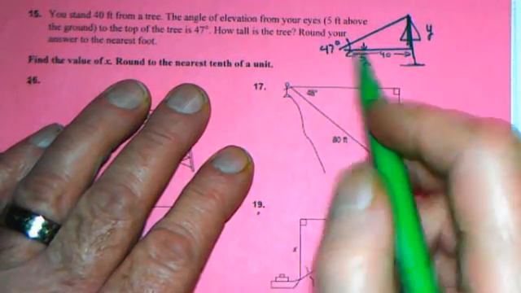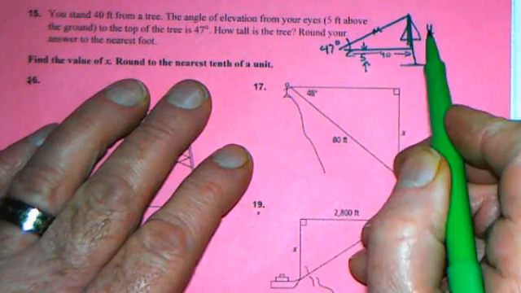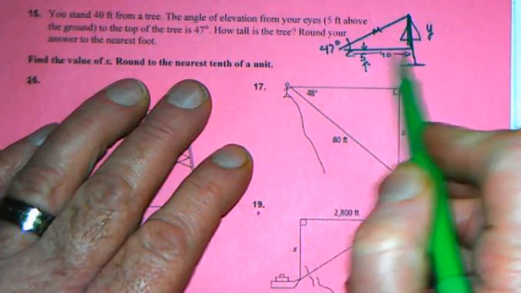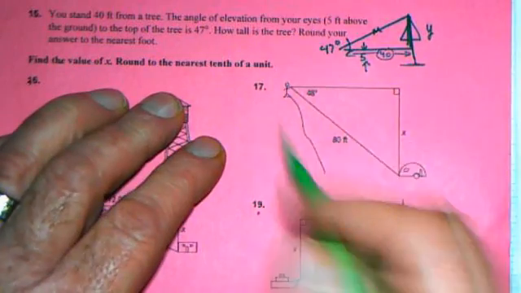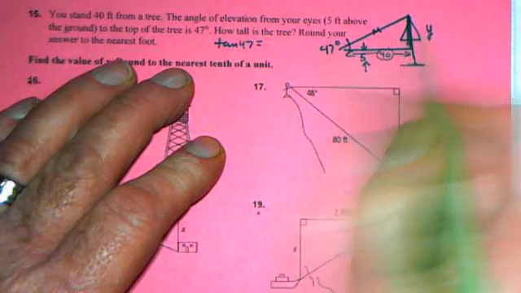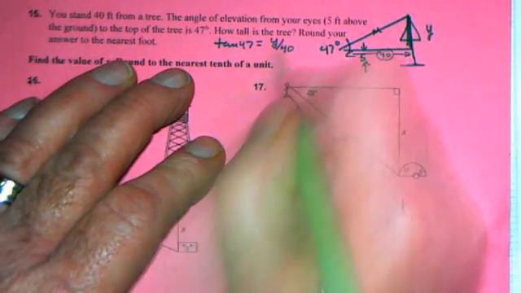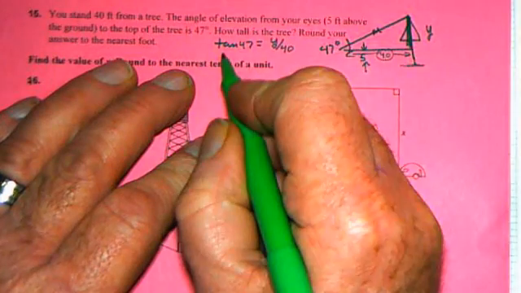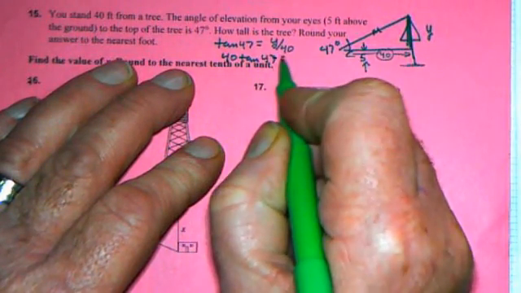So with this triangle, here's the hypotenuse. We have an opposite with an adjacent of 40. That's going to cause us to have to use tangent, and we're going to write tan 47 is equal to Y over 40, which is opposite over adjacent, or 40 tan 47 is Y.